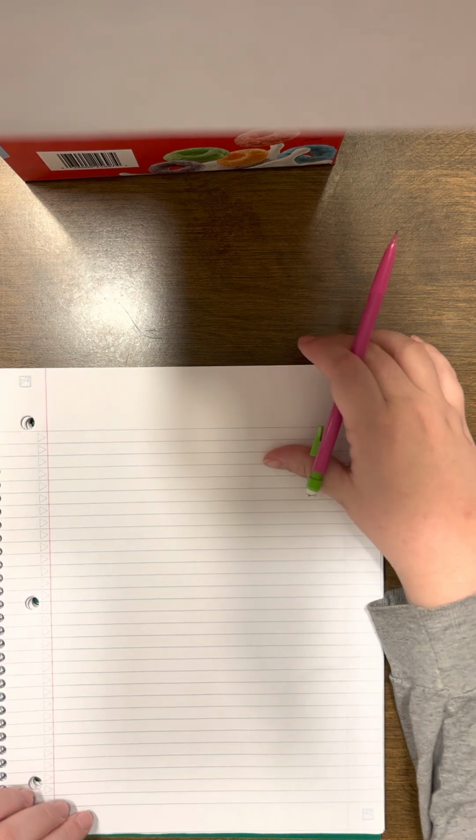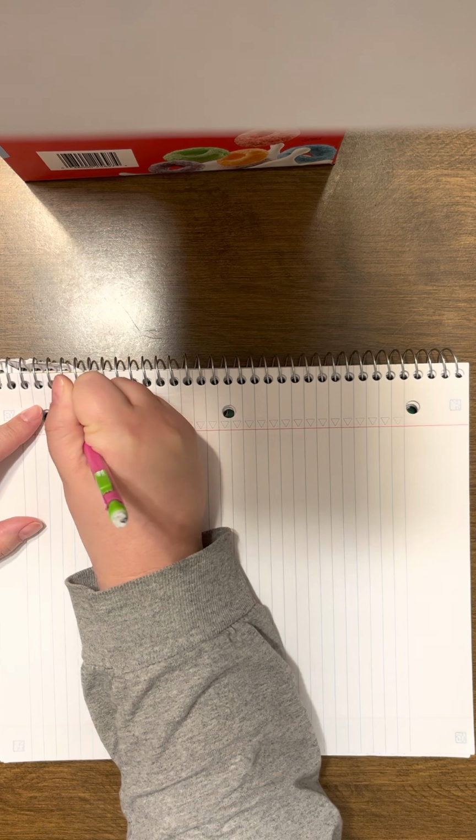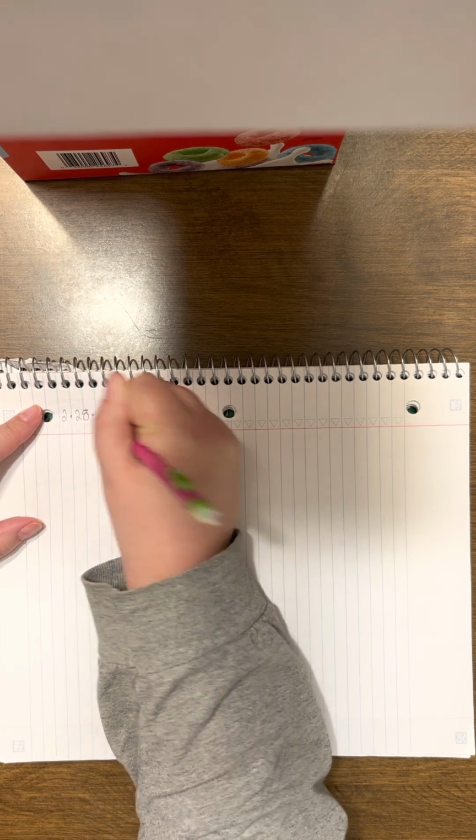All right, friends, so math journal time. I've got a clean page, and I'm not going to use it traditionally the way that it is right here. I'm actually going to turn my notebook sideways, like this, and at the top, I'm going to put today's date, which is 2/28/23.